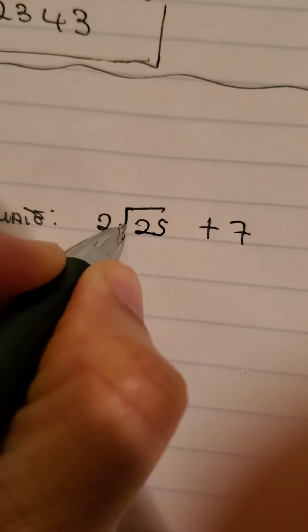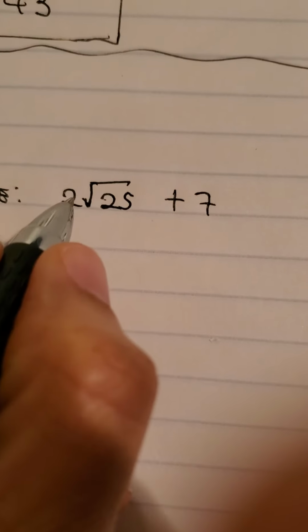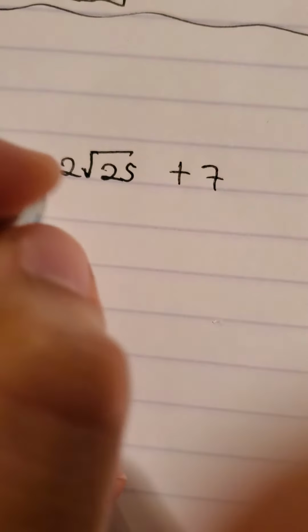Before we move on though, let me just give you one more way you can see this. You can be asked to evaluate. And why am I saying evaluate? Yes, because one, it's an expression. There's nothing to solve, and there are numbers. We have values, we have constants. So I'm asking you to evaluate 2 times root 25 plus 7.